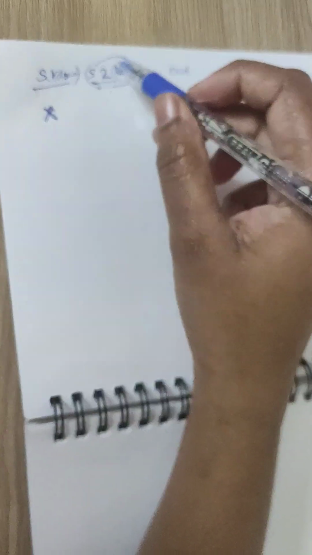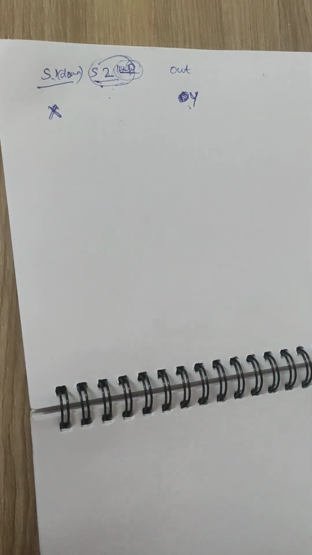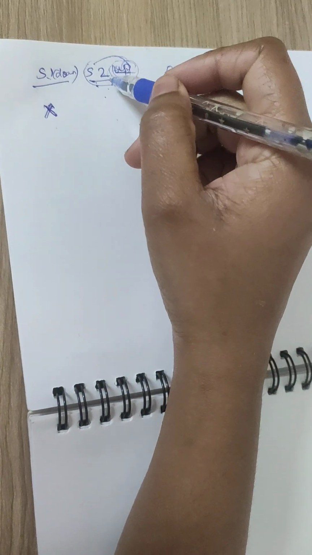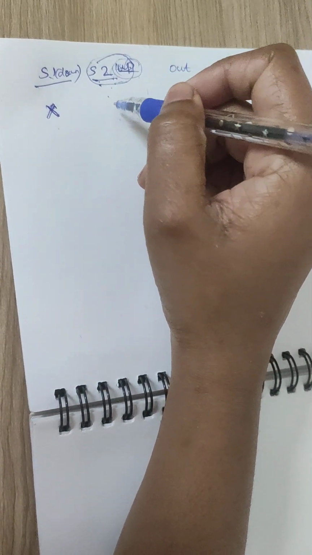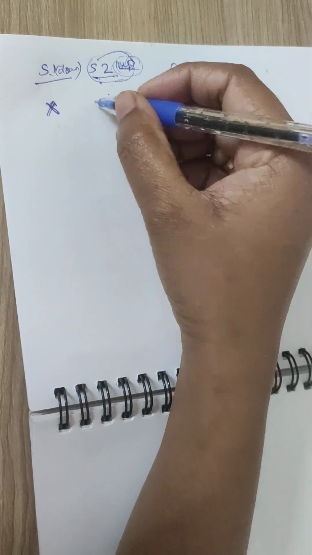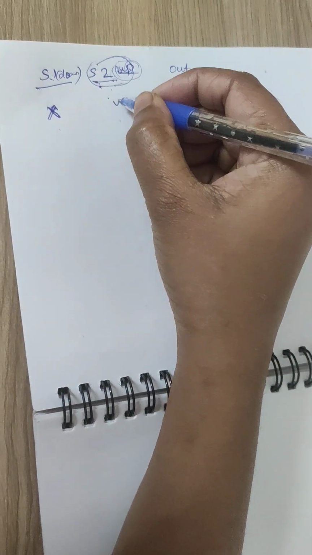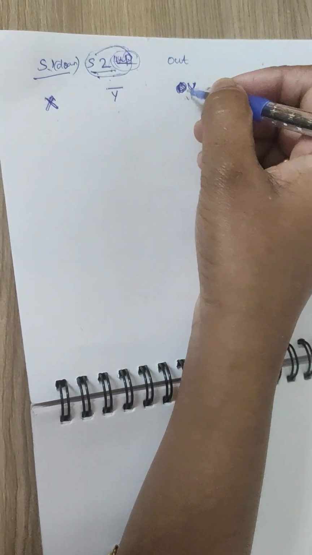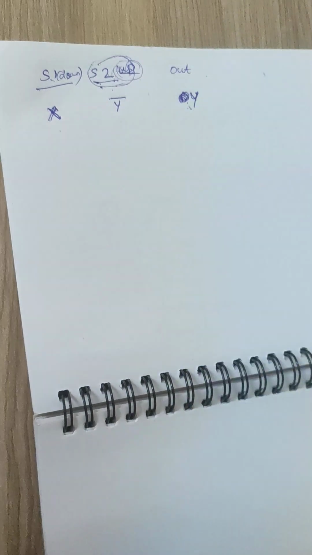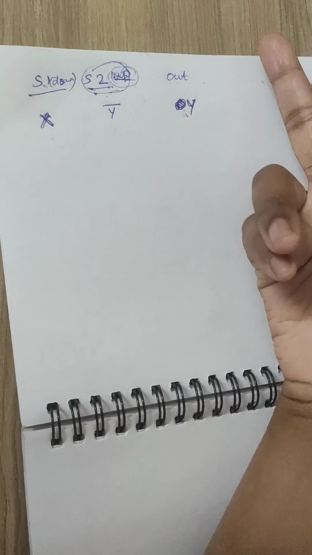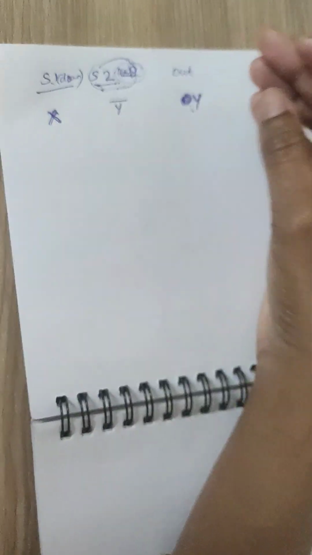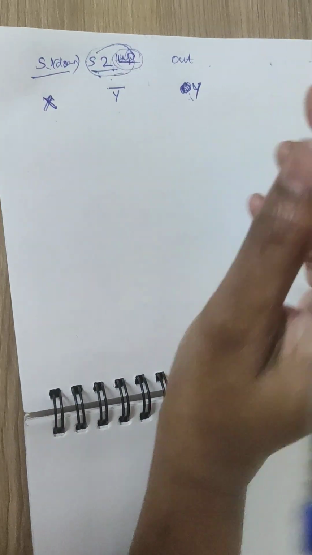If I use this particular switch and toggle it, what I should have at the output is y bar. If it was 0, it should become 1, and if it was 1, it should become 0. If it is on, it should be off, and if it is off, it should be on. This is what we expect.